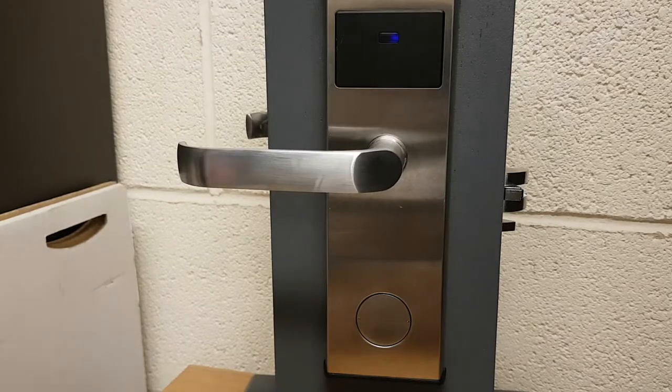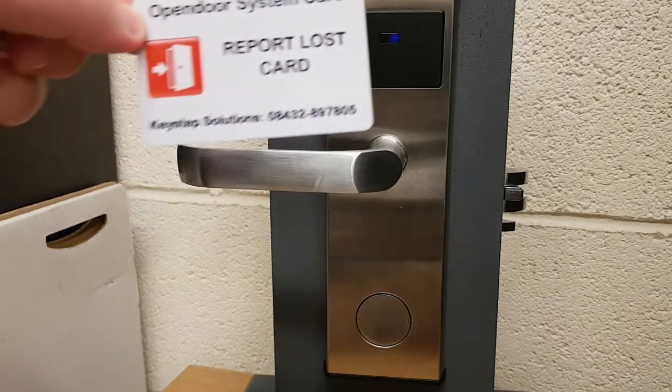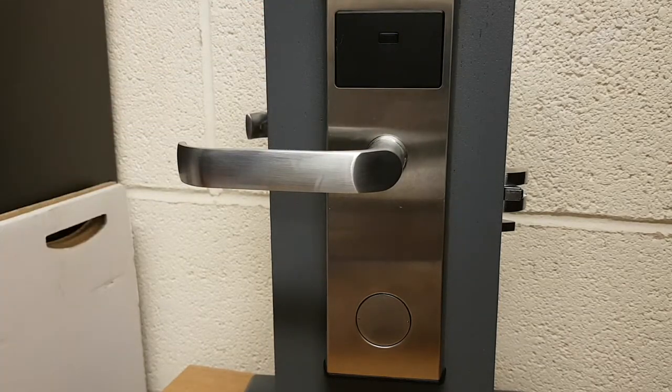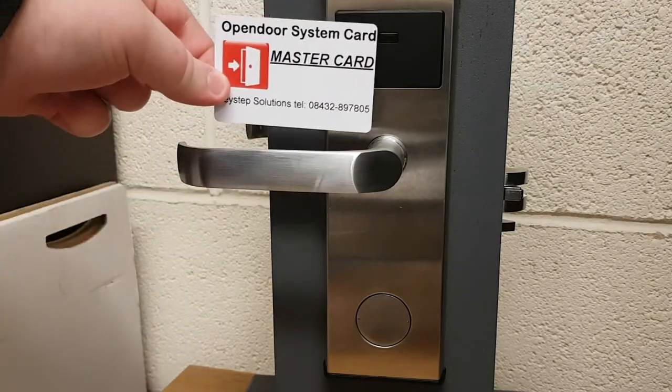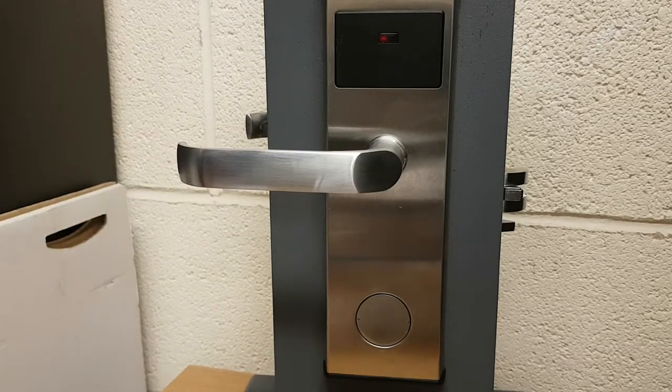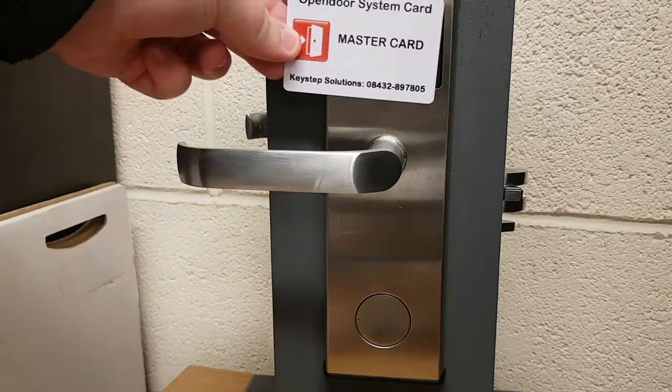Next, at a lock, present your authorization card followed by report loss card. Now, test with an old staff card to check that they in fact no longer work. Then, test that the lock now works with a new staff card cut just now.